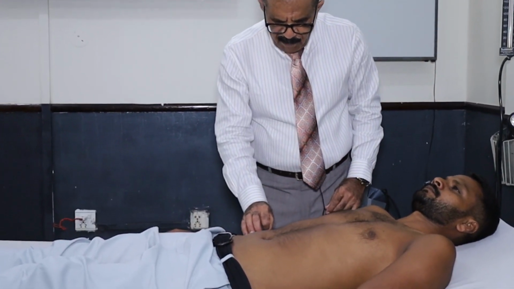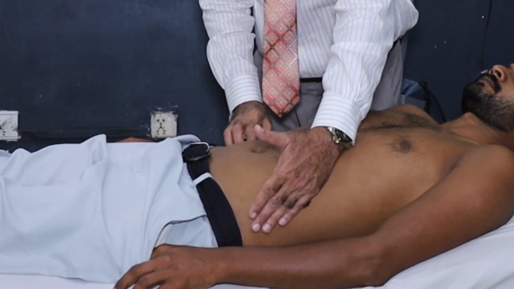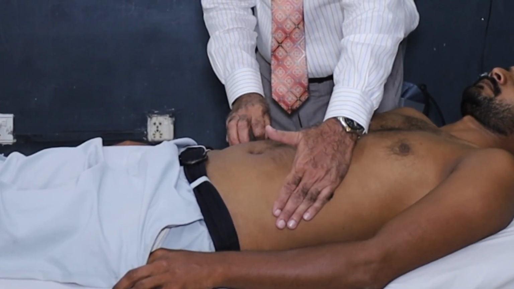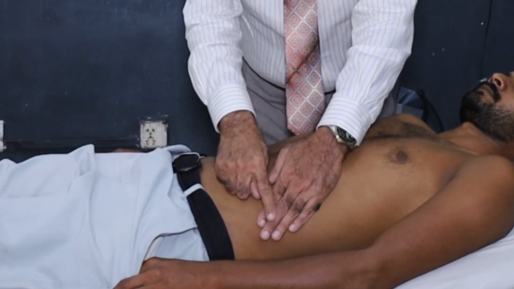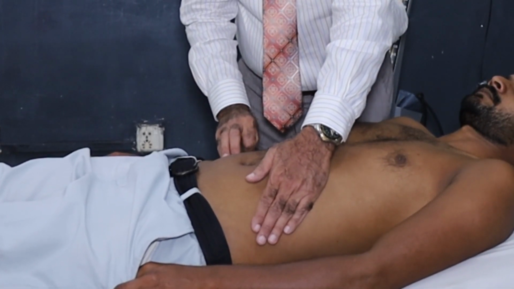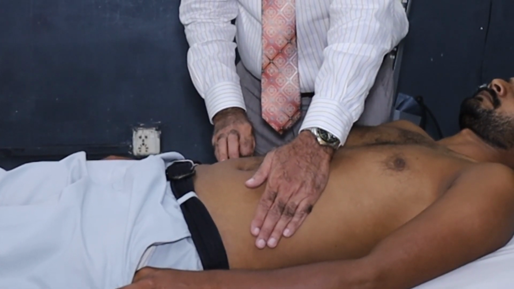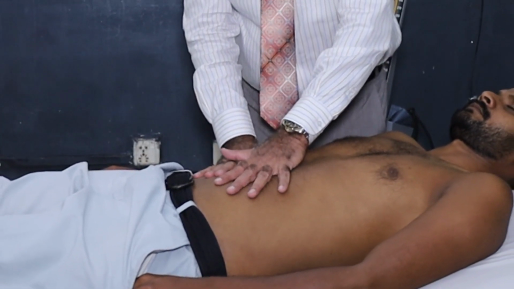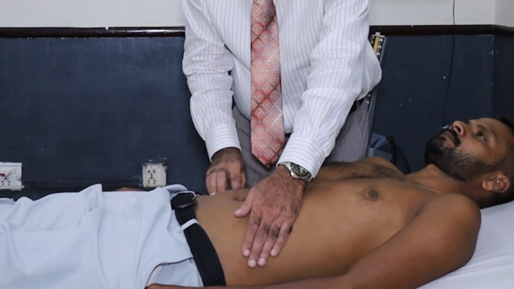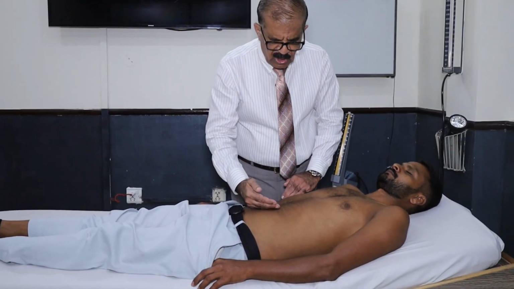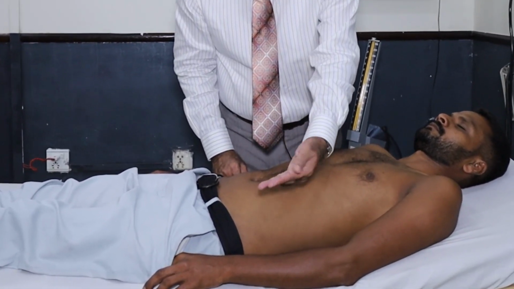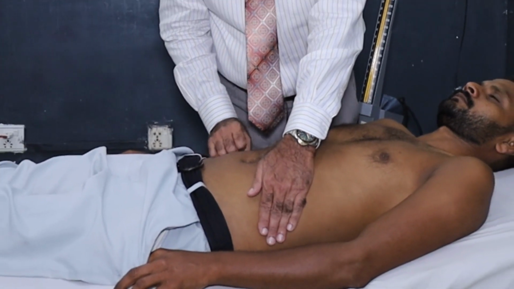So I'll put my hand here, and I tap from here like this, and I feel the thrill here. Normally you should not feel the thrill, but if there is fluid in the abdomen, when I tap here, there will be a wave, and that will be transmitted to the other side, and I will be able to feel that wave from here.